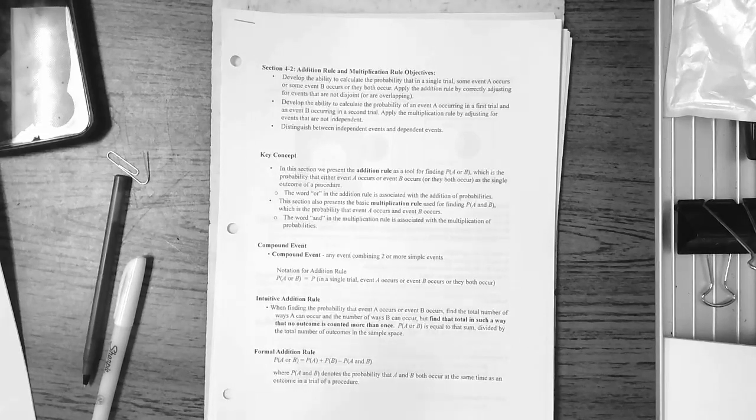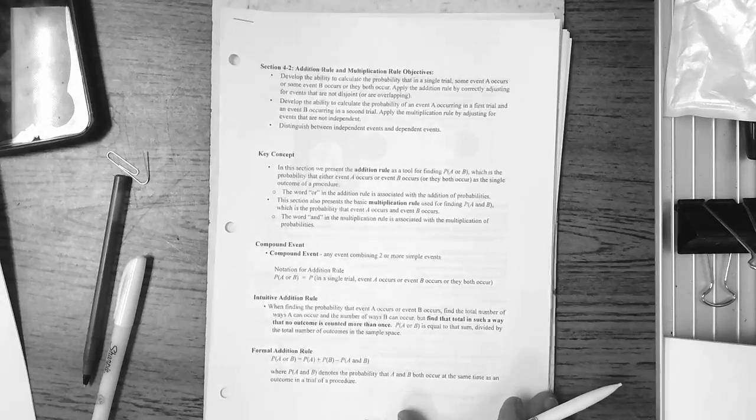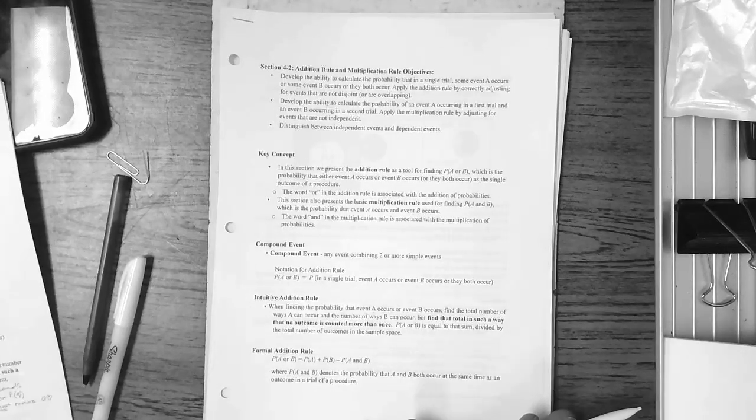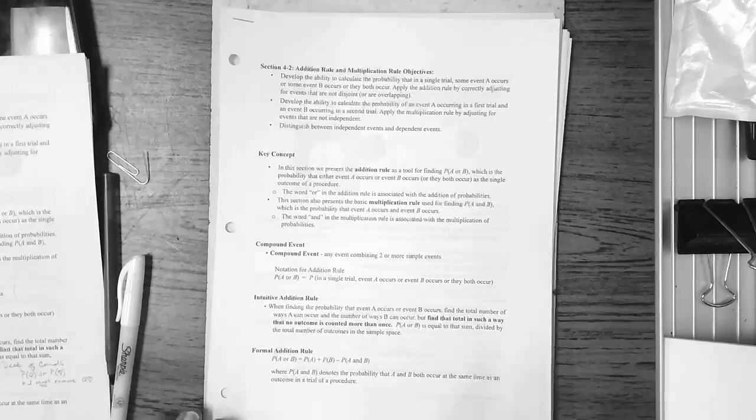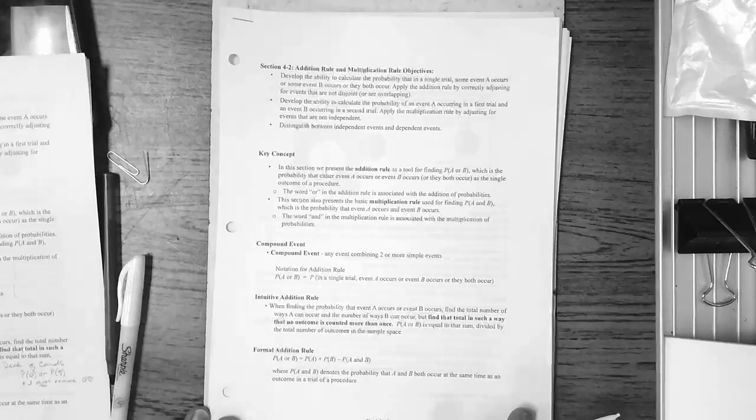And then I would like this one done by next Tuesday. We don't have school at Mineola on Monday the 10th, and so this needs to be done in your homework. So section 4.1 and 4.2 need to be done by Tuesday when we come back.